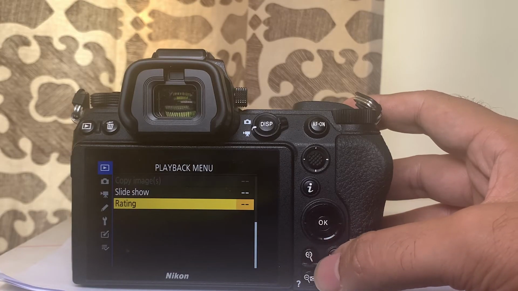Ratings allows you to give numbers to your images so that you can decide which ones you want to keep and which ones you want to delete. This helps you in post production and makes it faster for you to decide which images you like.